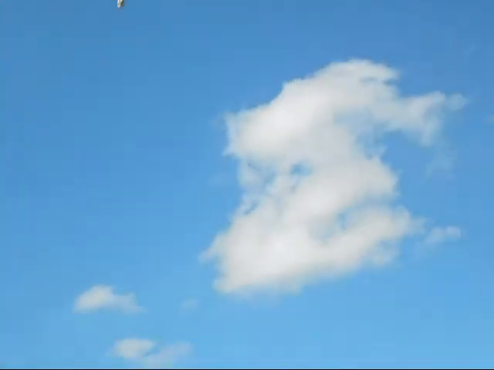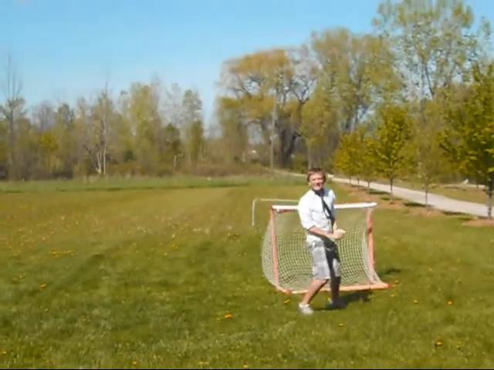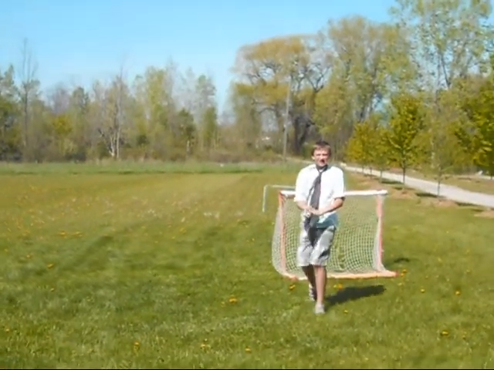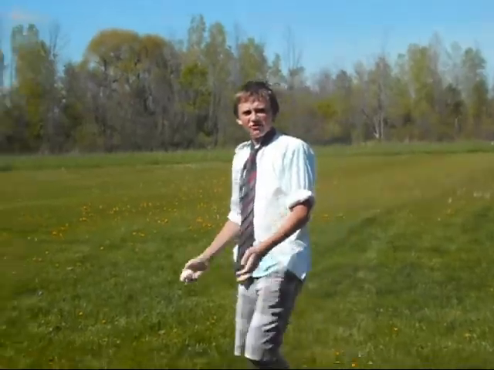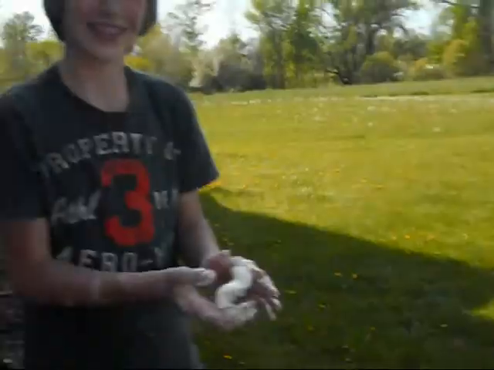See, now, let's see what happens if I was to throw this through the air. It stayed a solid. Now, I let go, and it turns into a liquid. And if I threw this at someone, it would explode.